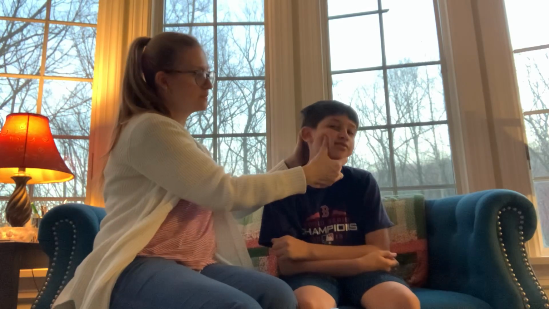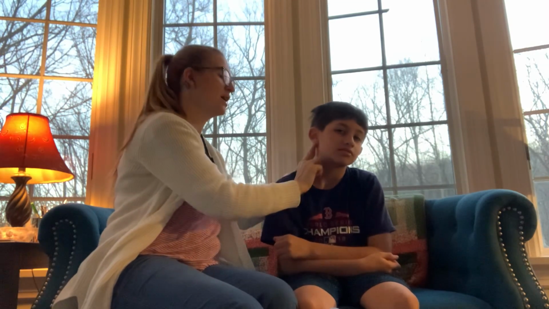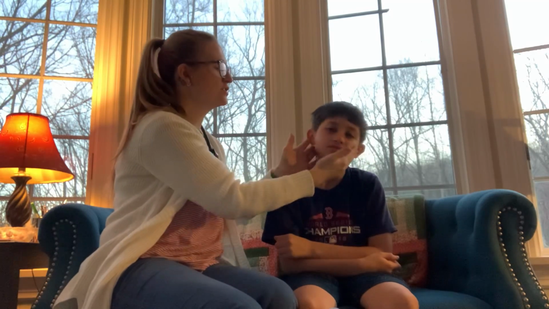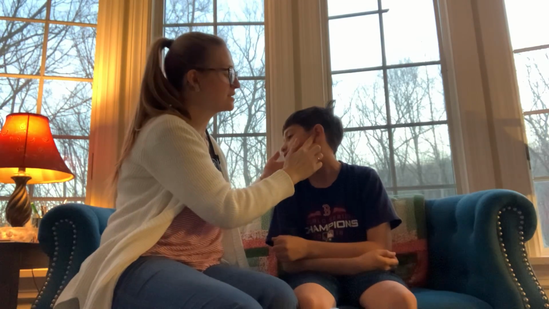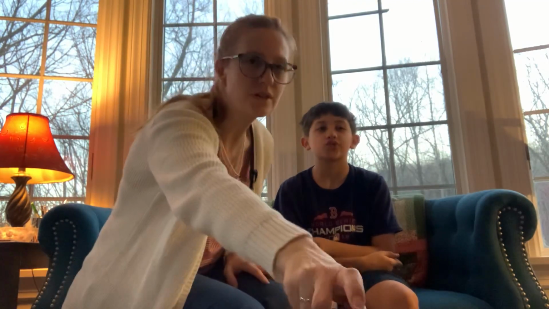The next thing we're going to do is inspect and palpate his external ears. So we're going to palpate the tragus and then palpate behind the ear. Do you feel any pain? No. Now turn this way. Tragus, behind the ear. Any pain? No. So the next thing we're going to do is the otoscopic exam.